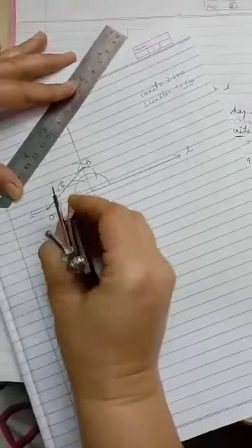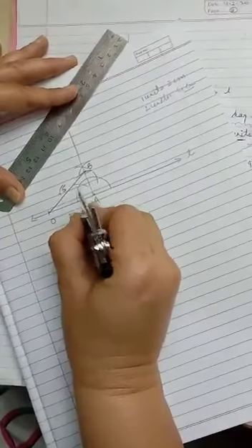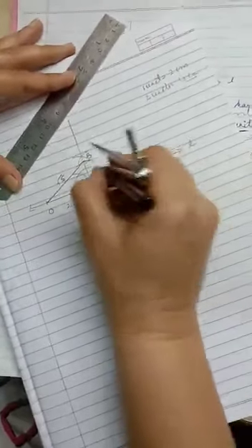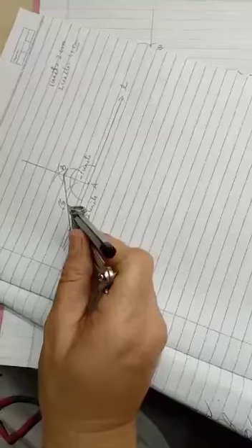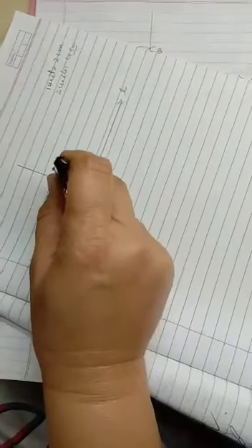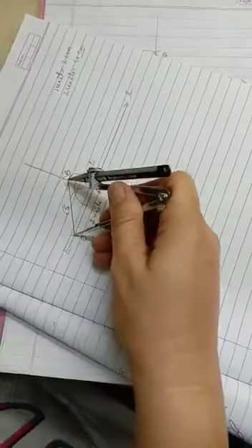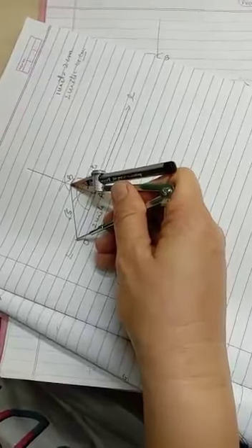Now mark OA as 2 units and AB as 1 unit. Now, as I have told you earlier, take O as center with the help of compass and measure OB, and draw an arc of the same radius on the number line.